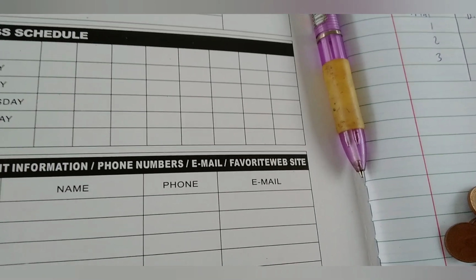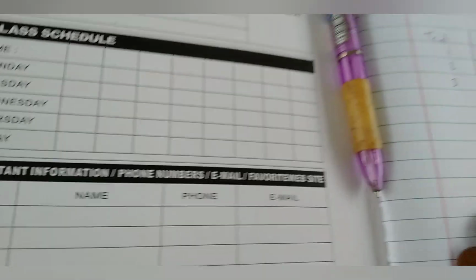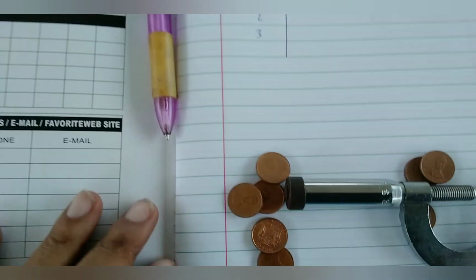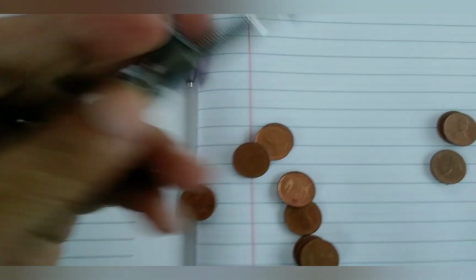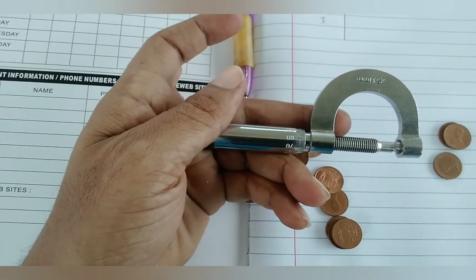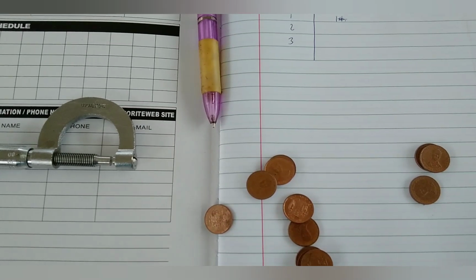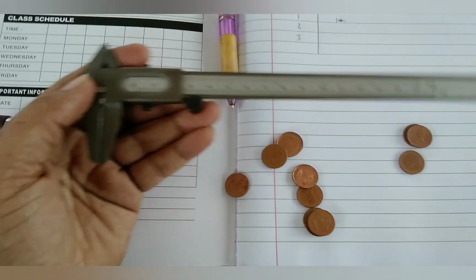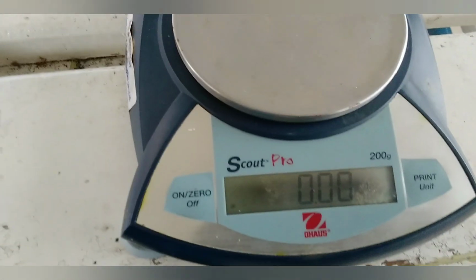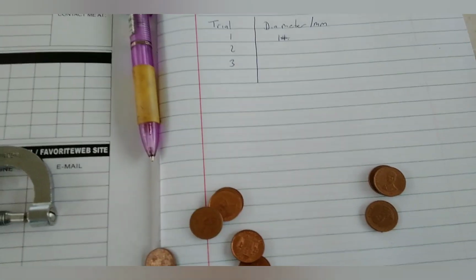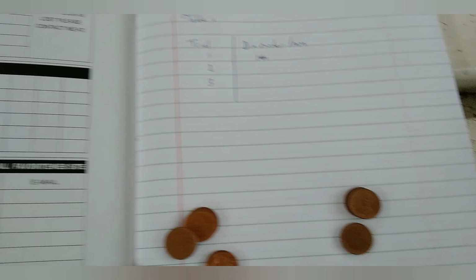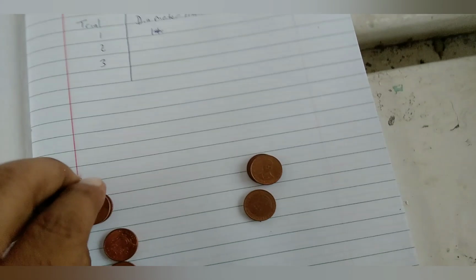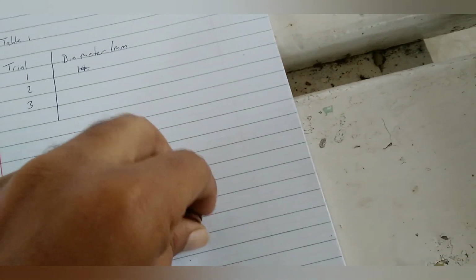Let's begin. In this video, we're looking at finding the density of these coins. The instruments we'll be using are, this is our micrometer screw gauge. Based on the instructions, we'll be using that to find the diameter. This is our vernier caliper, and the other instrument we'll be using is our electronic balance. So we're going to go through the procedure to find the density of these so-called copper coins.